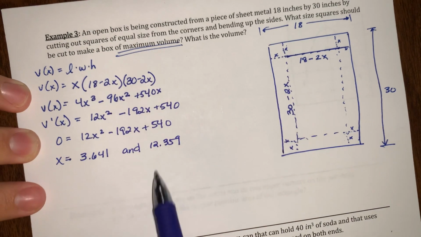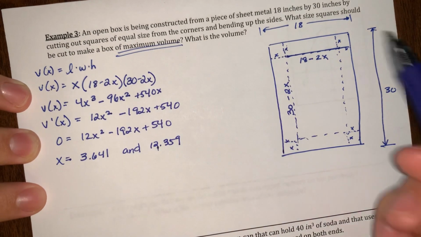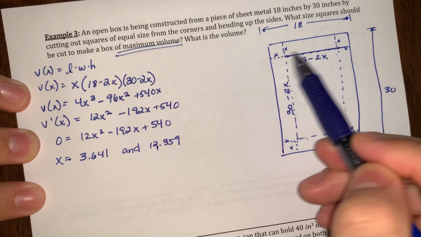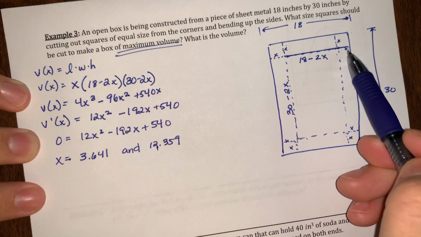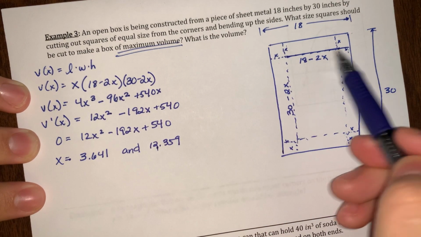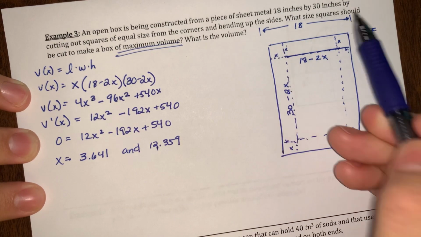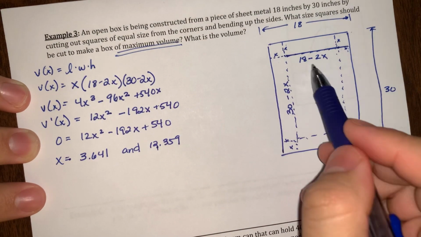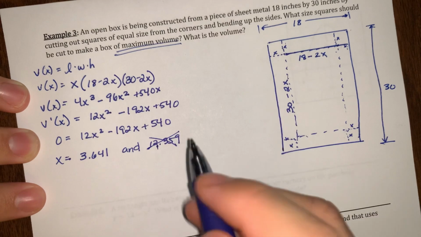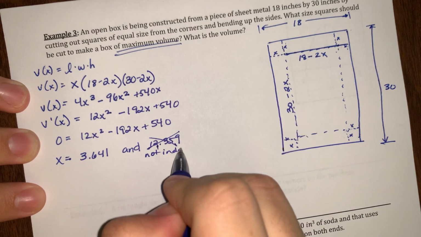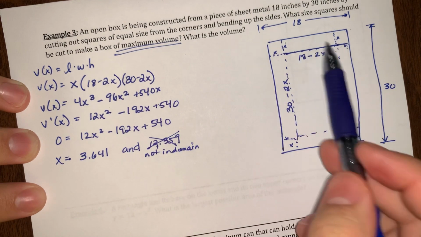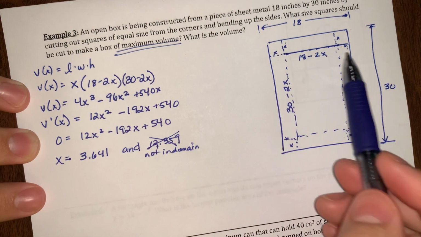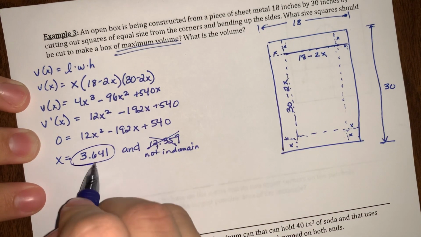Now, however, this doesn't really make any sense, because if the whole thing is 18 on this length, and I'm supposed to cut out two little squares here with dimensions x by x, well, if x was 12.359 and I cut that out, then 2 of those wouldn't even equal this whole length right here. And same thing over here. Well, actually, it would work for this one, but for this one, it wouldn't work. So this is not in our domain, because these x values have to be less than at least half of that. Half of 18 is 9, so it can't be greater than 9 if you think about it logically. So it definitely has to be this one.